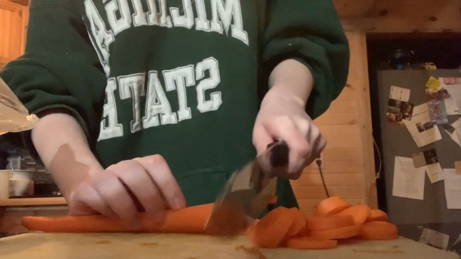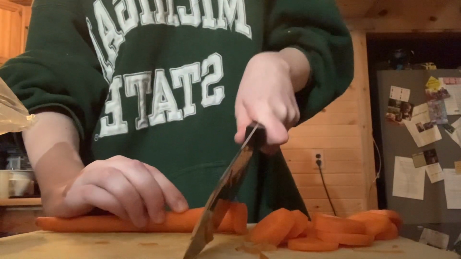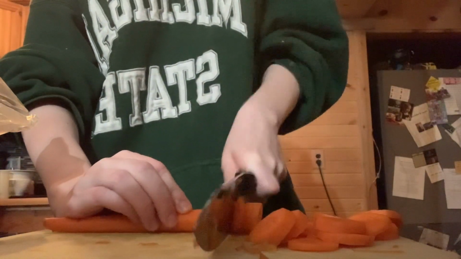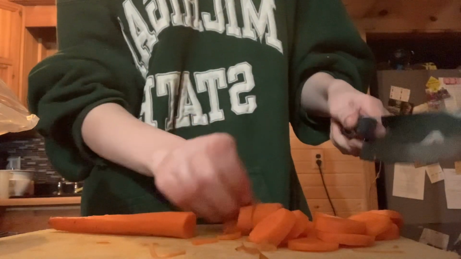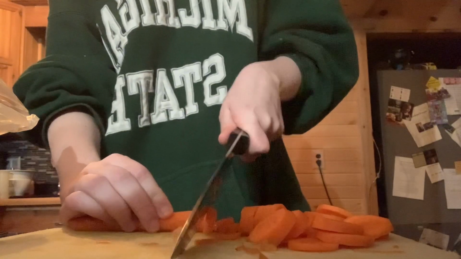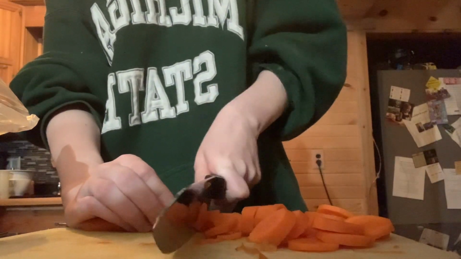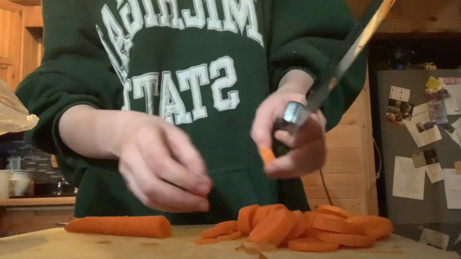Just cut at your own pace. Cutting ain't got to be fancy or fast or special to make it good food. Of course, you can always speed it up if you're feeling like you want to.